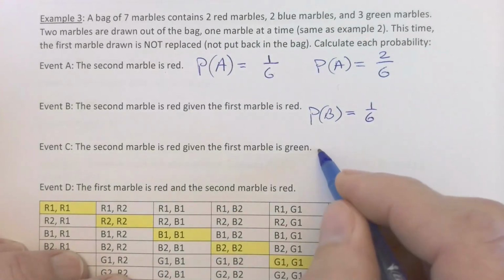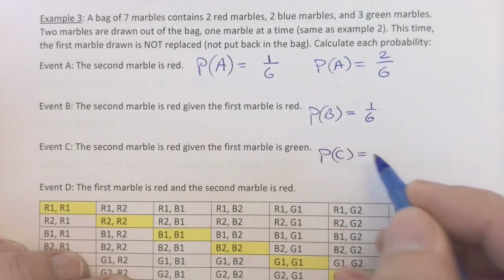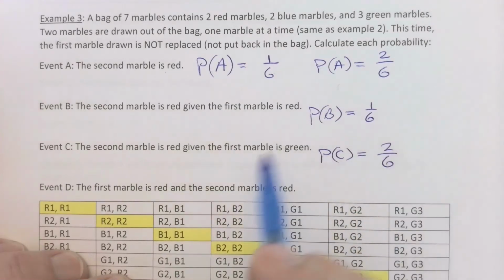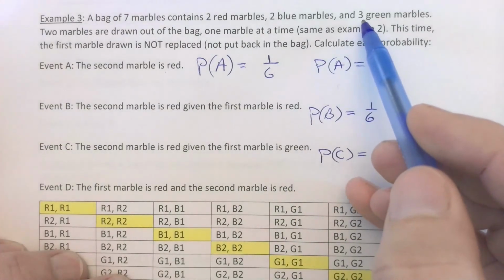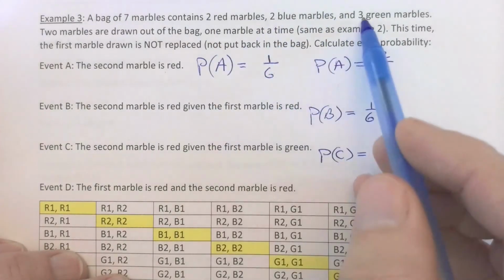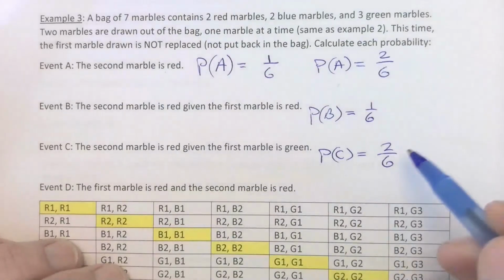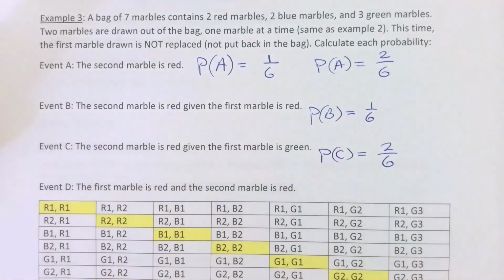We've also discussed this one already, and it's 2/6. Because if the first marble is green, one of these is gone, and now you're down to 2 red, 2 blue, 2 green, a total of 6. So the probability of this is 2 out of 6.